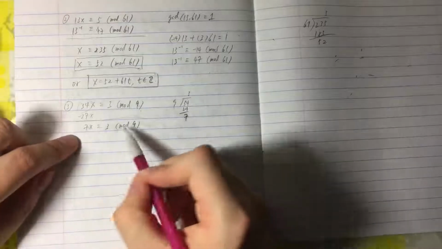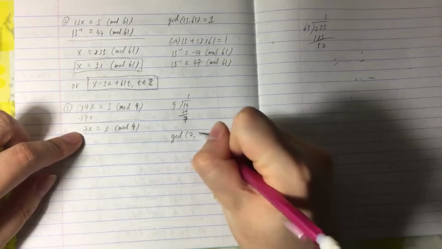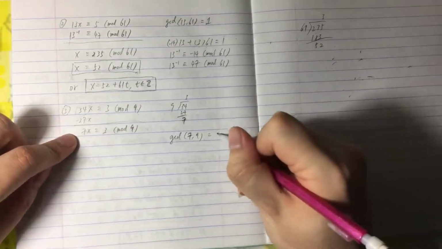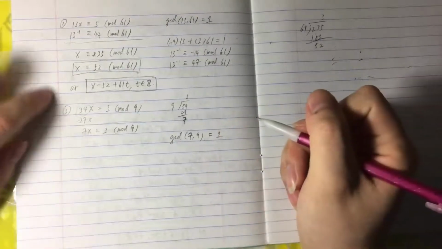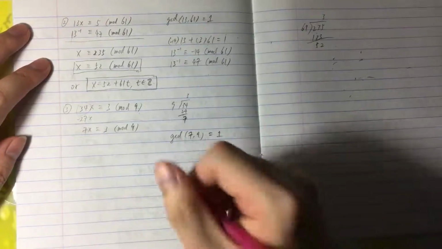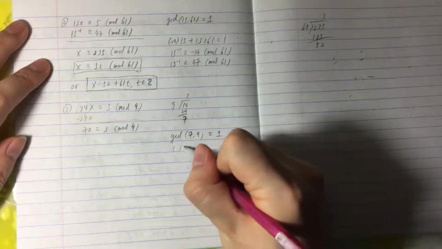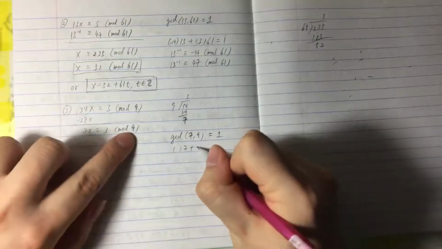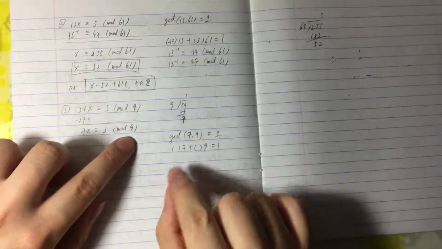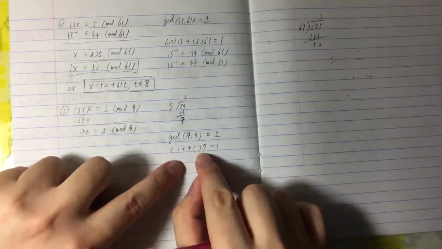Next, let's verify the GCD. What's the GCD of 7 and 9? The GCD of 7 and 9 is 1. Therefore, I can find the inverse of 7 mod 9. How do we find the inverse of 7 mod 9? We try to find some whole numbers that multiply by 7 plus some whole numbers that multiply by 9 equal to 1.